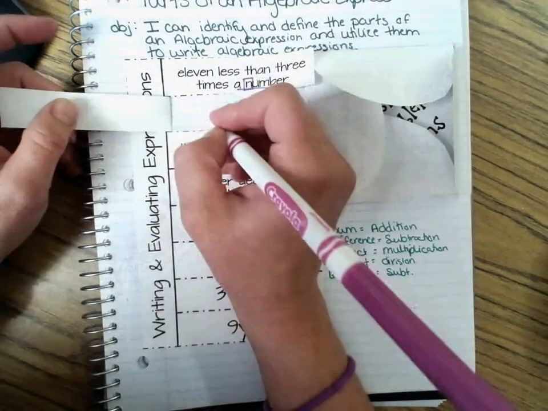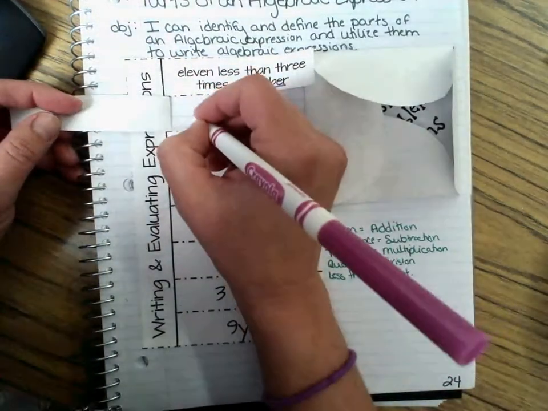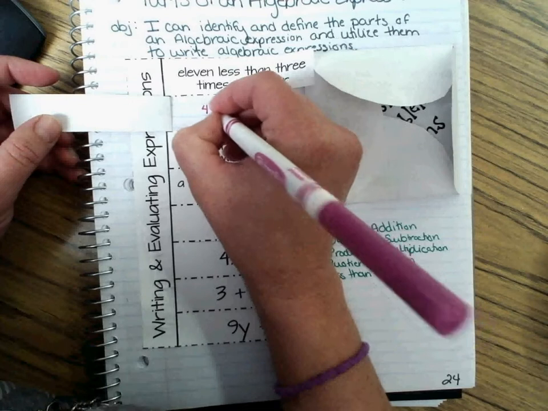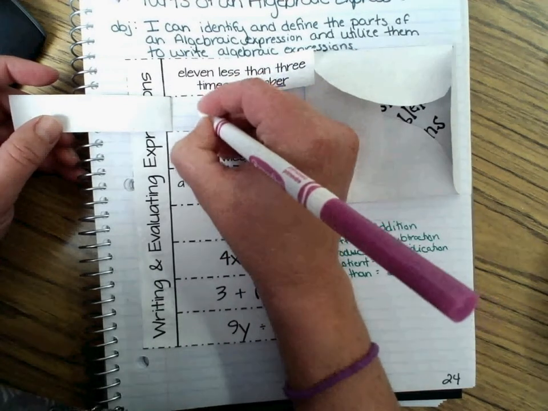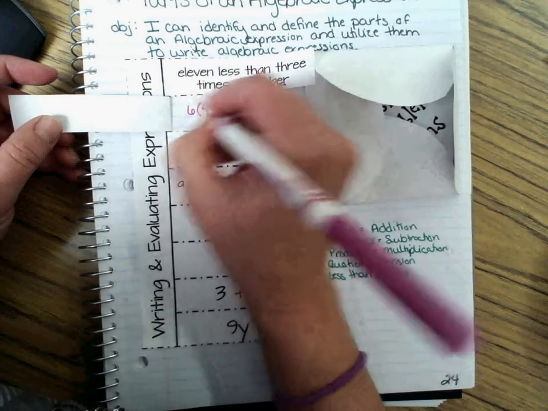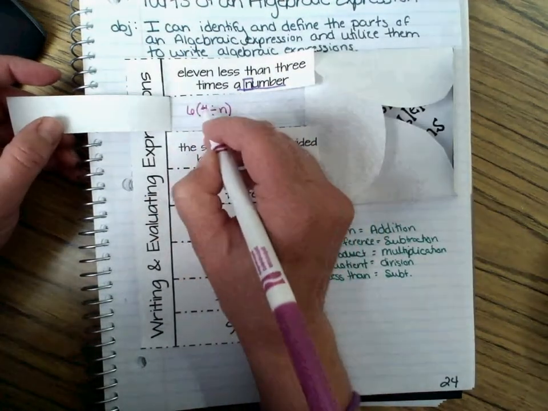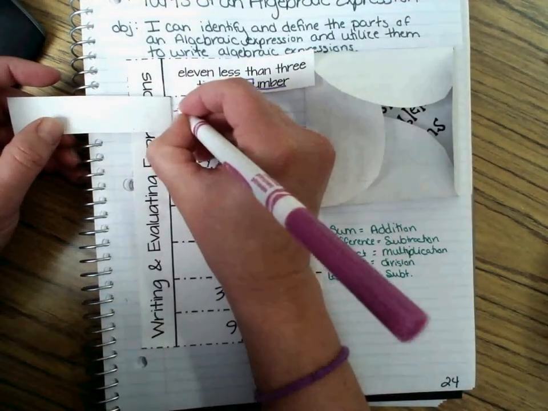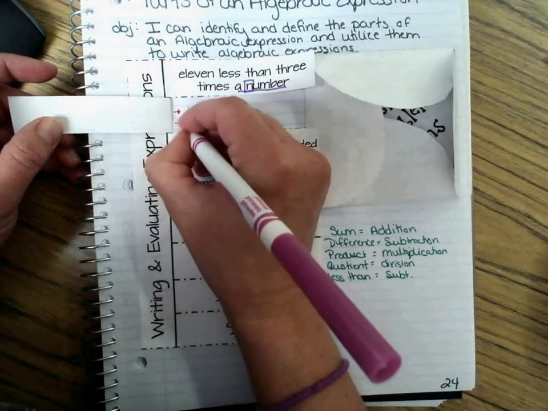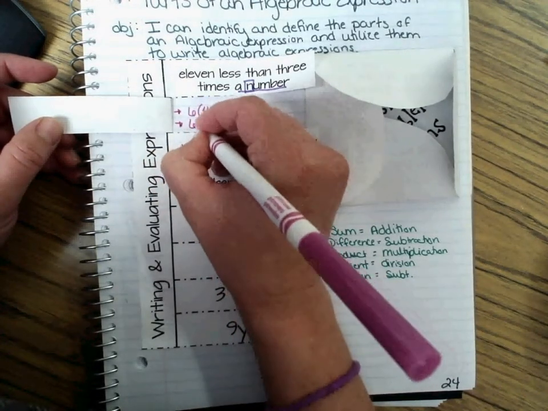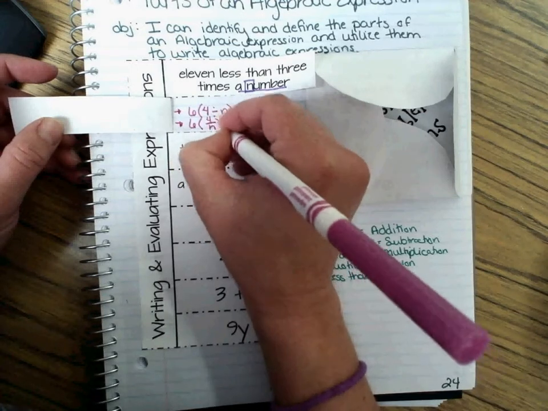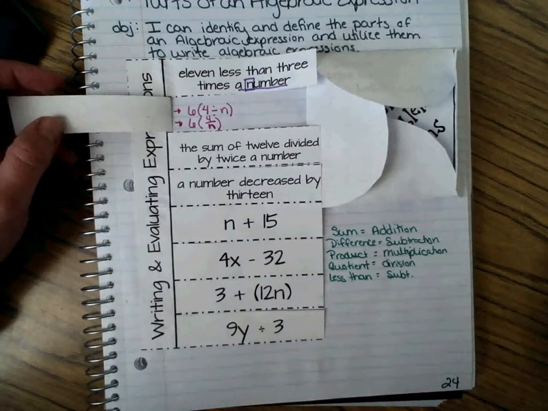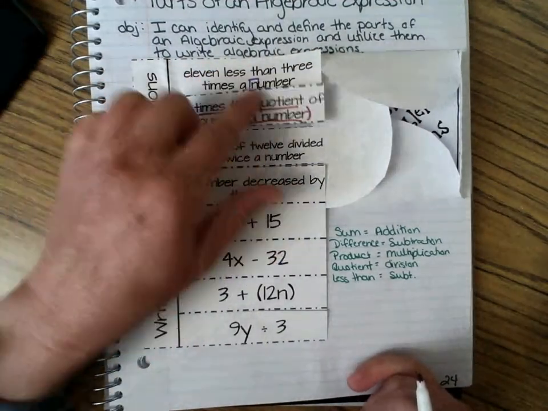So quotient means to divide. So it could be written as 4 divided by n, and then times 6. And this 6 could come before or after, but it does say 6 times the quotient of 4 and a number. So that is one way that you can write that algebraic expression. Another way that you can write it and that you will see would be 6 times 4 over n. Okay? Because that means to divide as well. So those are the two ways that you can write that.